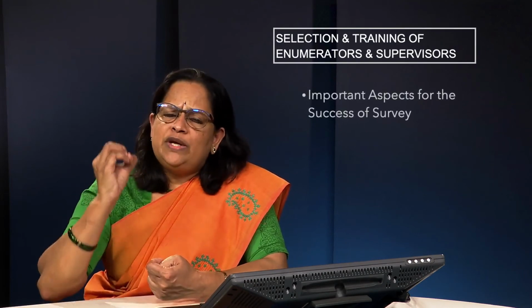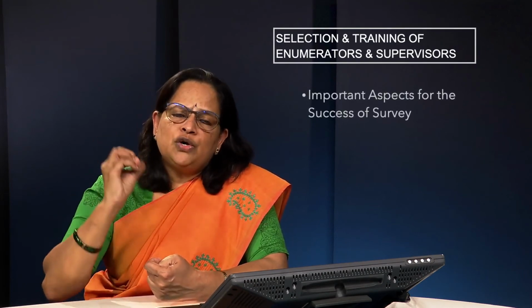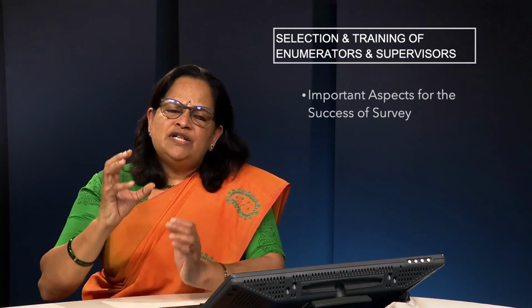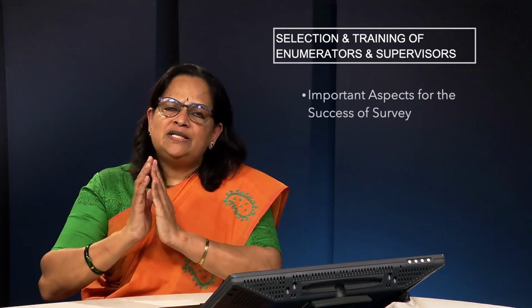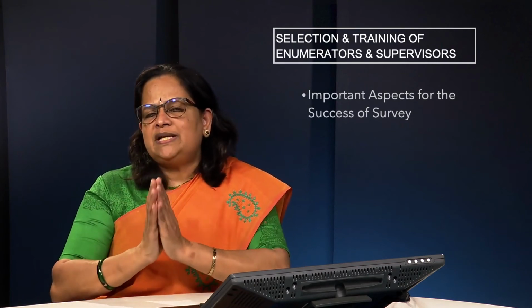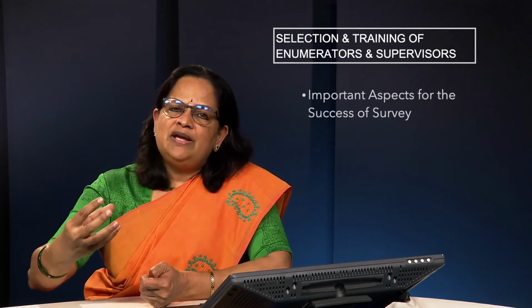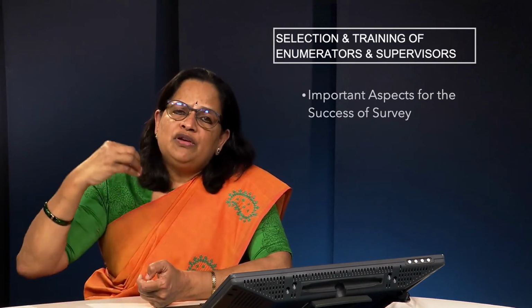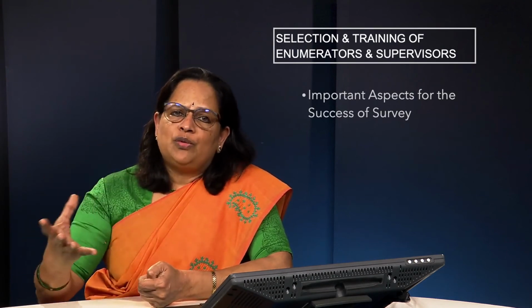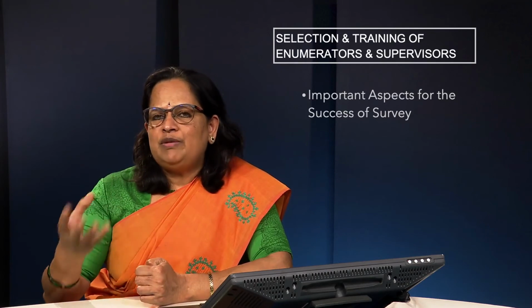The next point is selection and training of enumerators and supervisors. This is very, very important. When we are talking about a statistical survey, if it's a small survey, we can conduct it ourselves. A single person can conduct that, maybe for covering a survey of 100, 200 or 300 respondents. More than that, or if the area you are going to cover is larger, within the district or within the state, the entire population you want to cover, it's not possible for one person to do that.